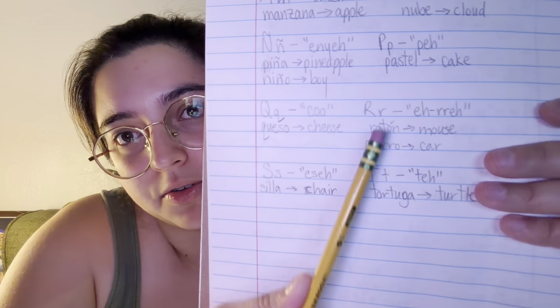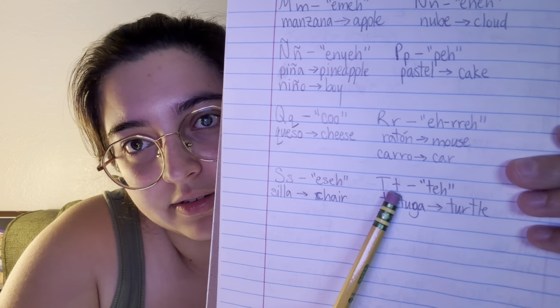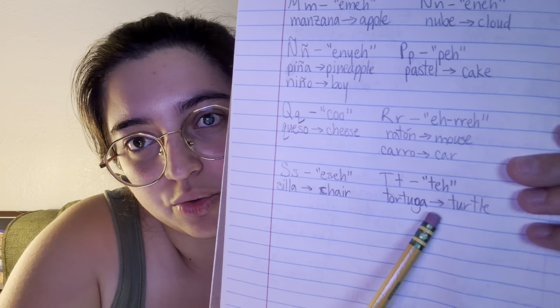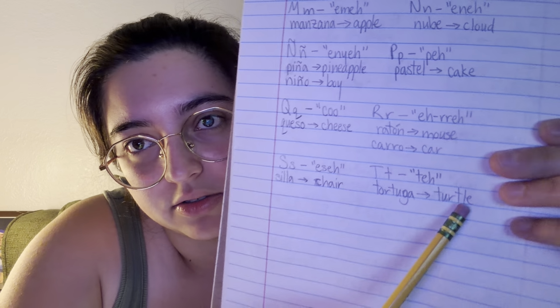Then the letter T, which would be te. Our example word is tortuga, which is the word for turtle. Tortuga. So te, tortuga, turtle.